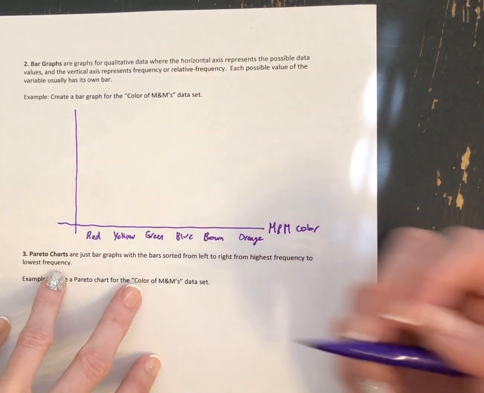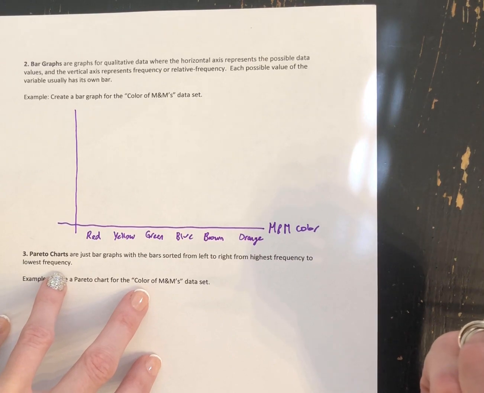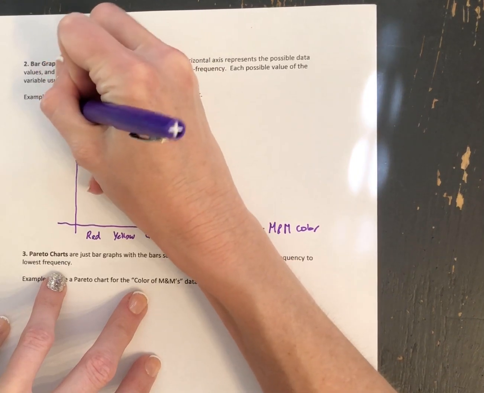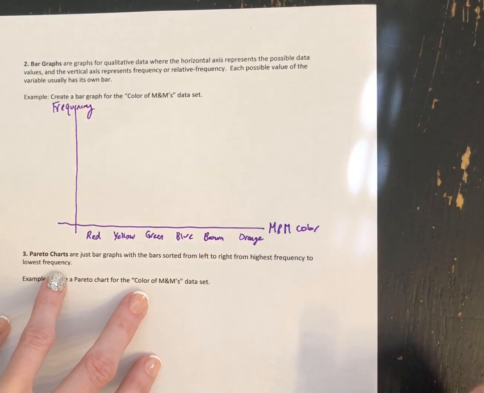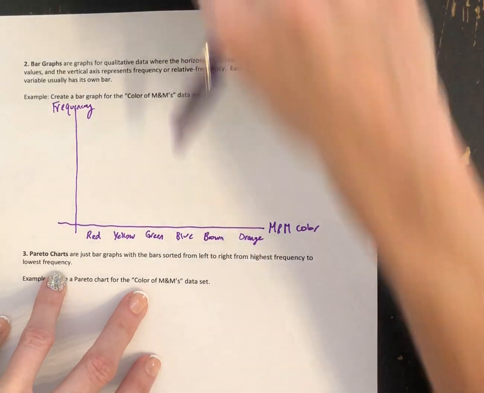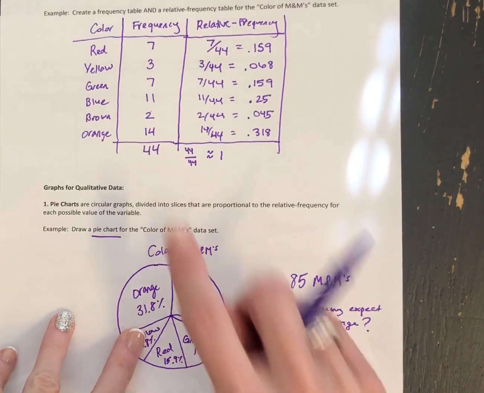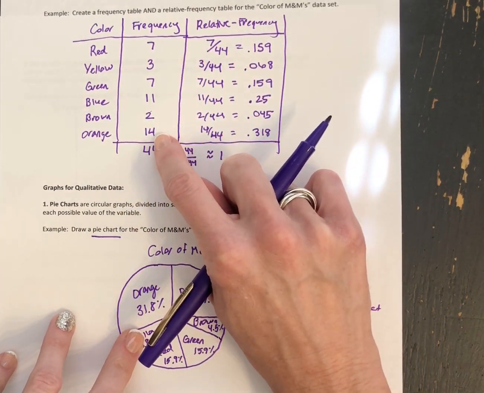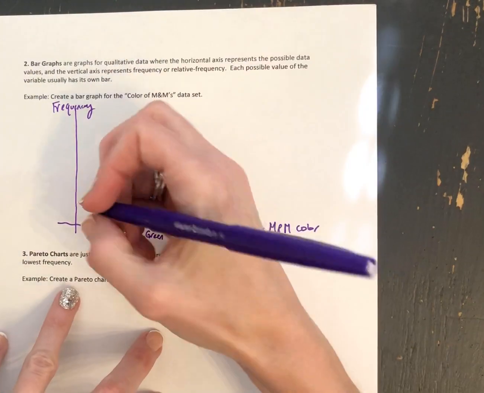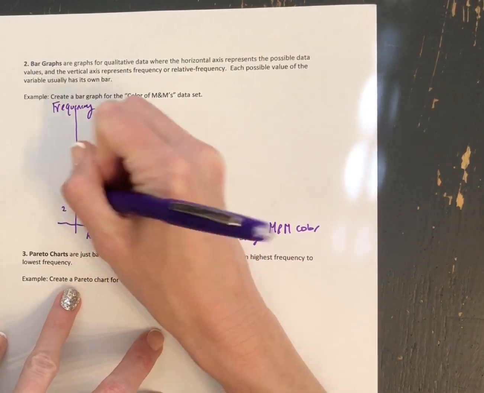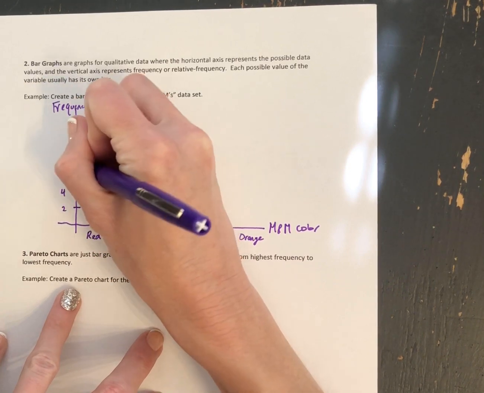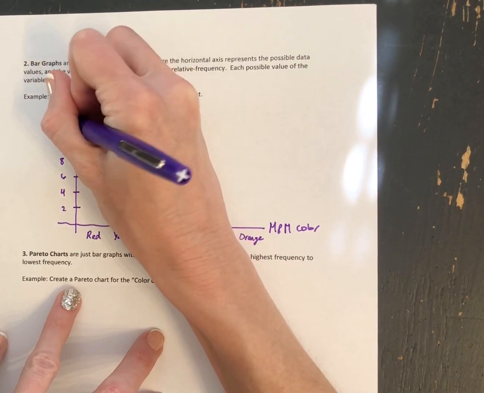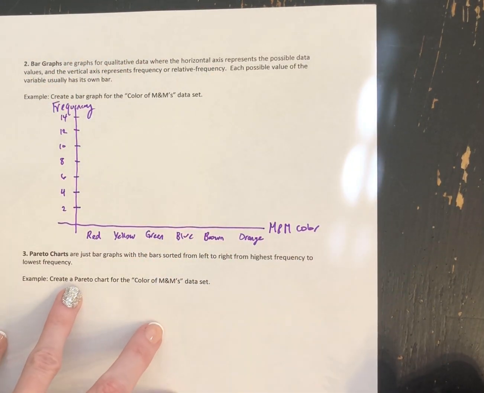And then we would either want to make a frequency or a relative frequency axis for the vertical axis. This one doesn't say, so we can really pick either one. I'll just use frequencies. And if you look back at our M&M frequency table that we made, you can tell the highest frequency that we need is 14. And so we'll go ahead and go by 2s here. And then we're just going to make a bar to represent each color.